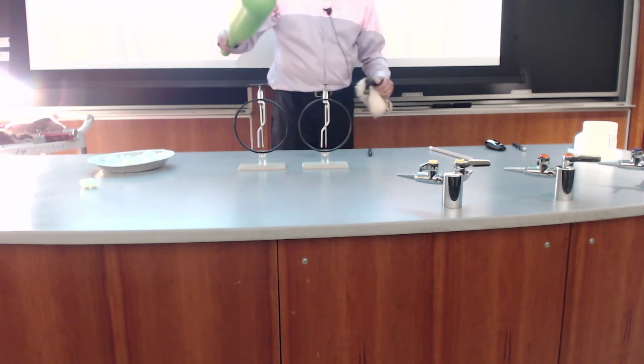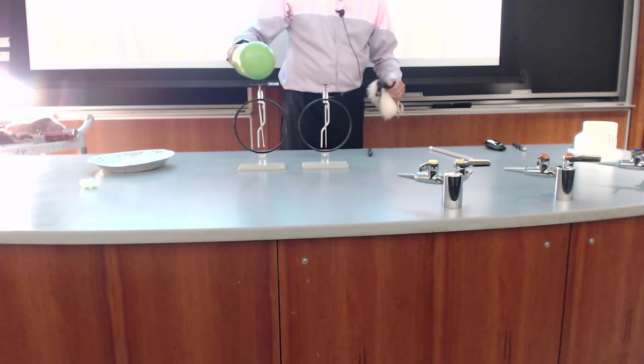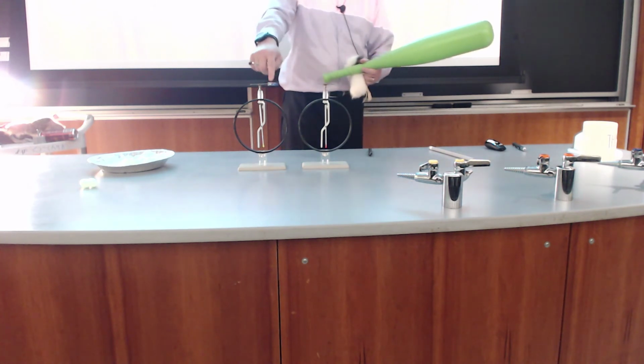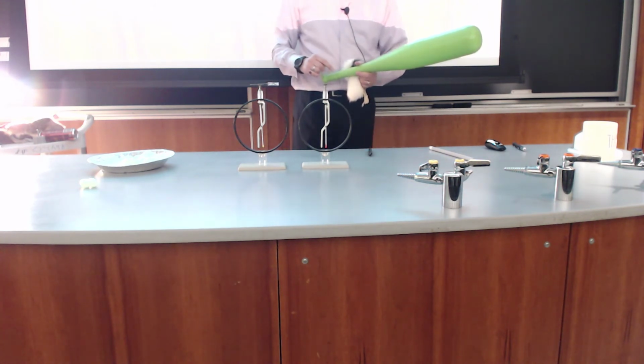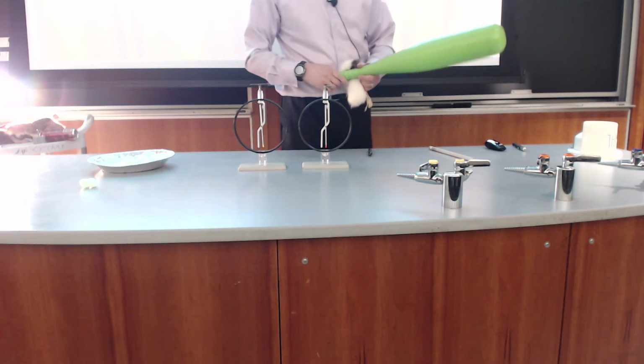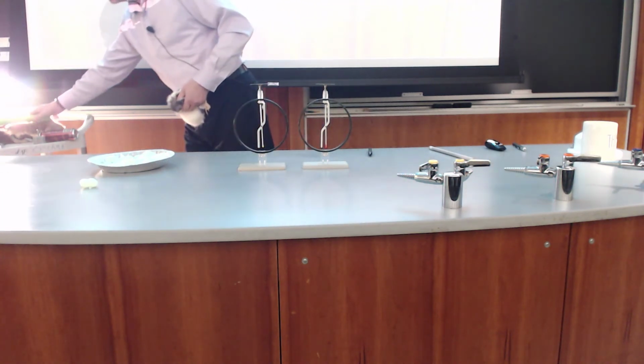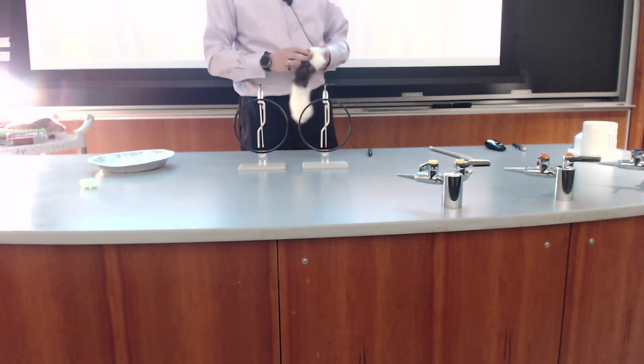Well, I can actually check. If I bring it close to this device, you can see it makes a difference, it affects this. And this device has a name, an electroscope. We could also call it an electrometer.